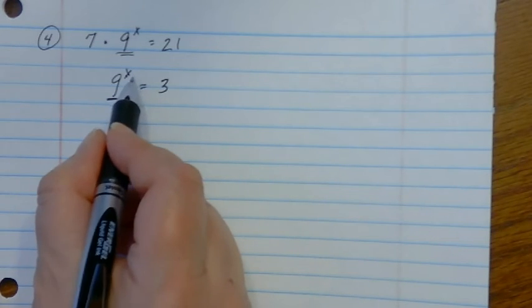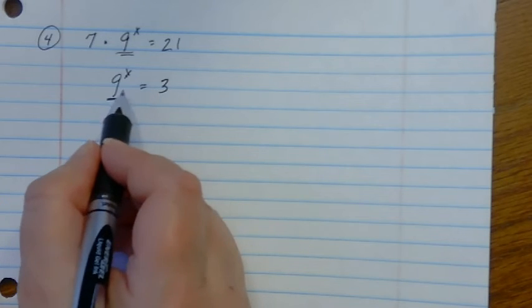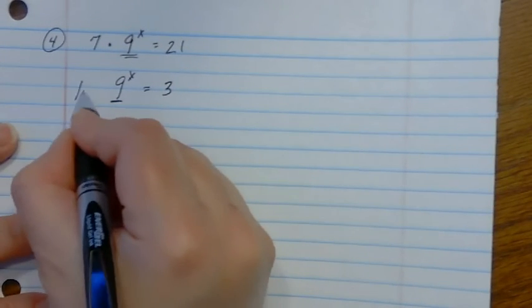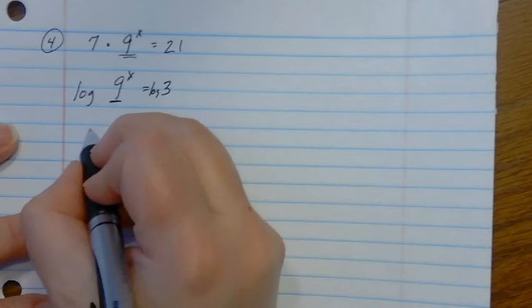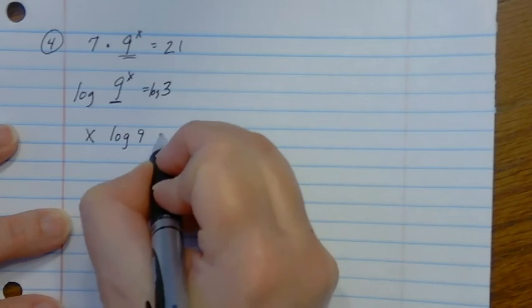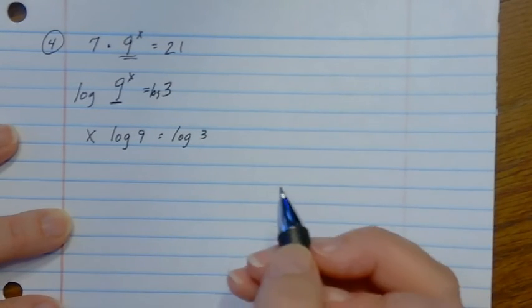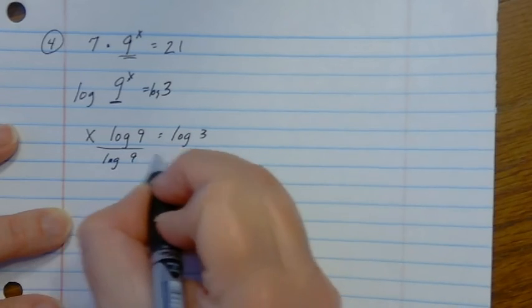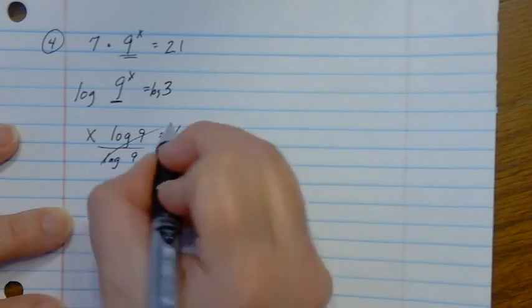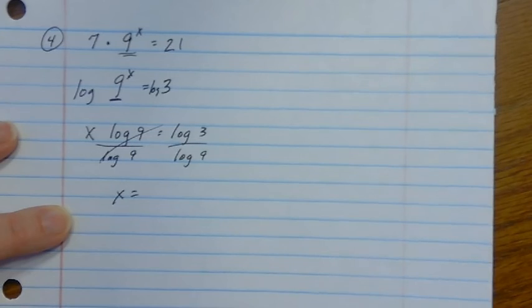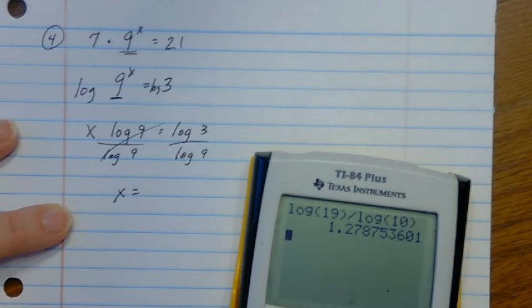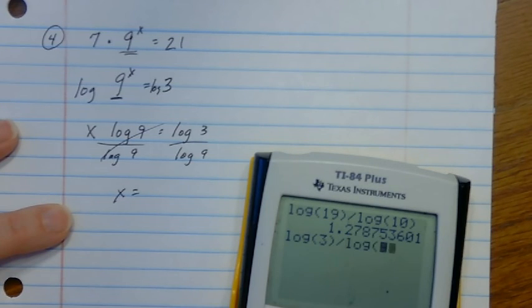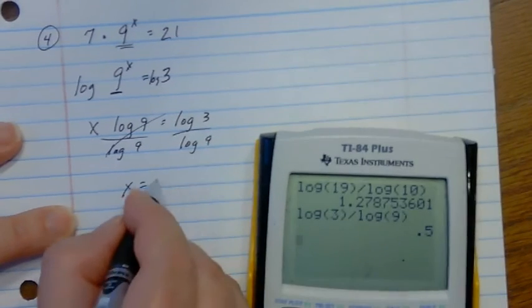9 to the first power is 9. 9 to the 0 power is 1. So this one's going to have to be a number between 0 and 1. So I'm going to log both sides. So I'll have x log 9 equals log 3. And then divide both sides by log 9. So I get x equals log 3 divided by log 9, and the answer is 0.5.